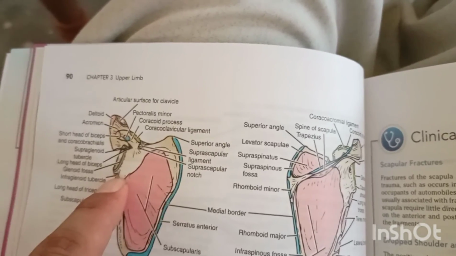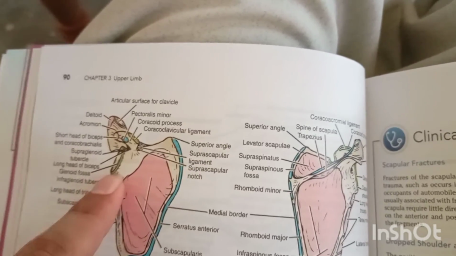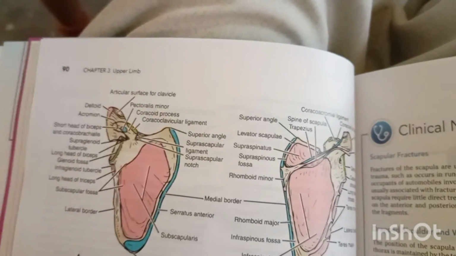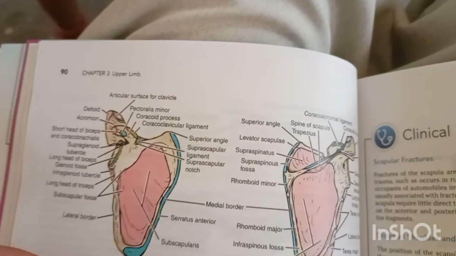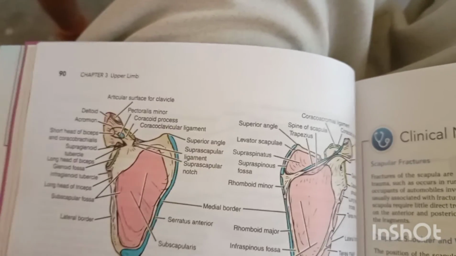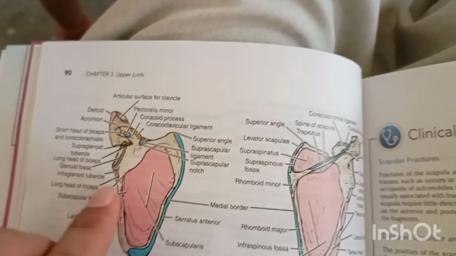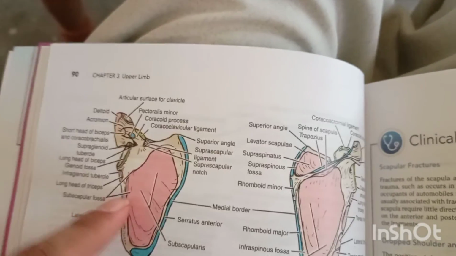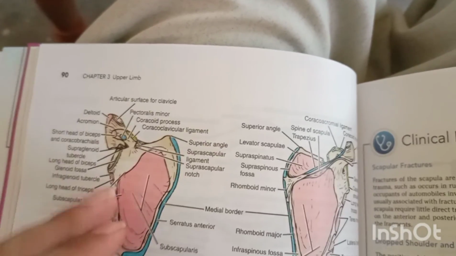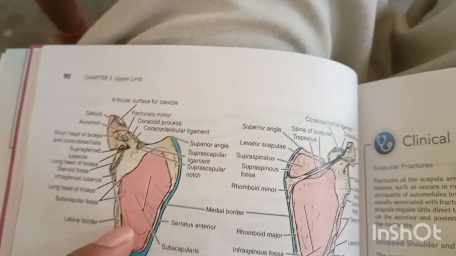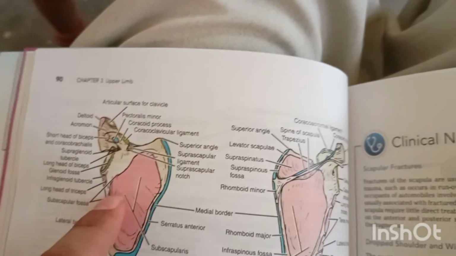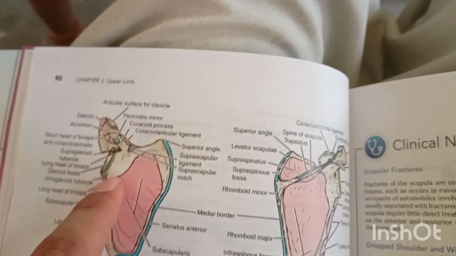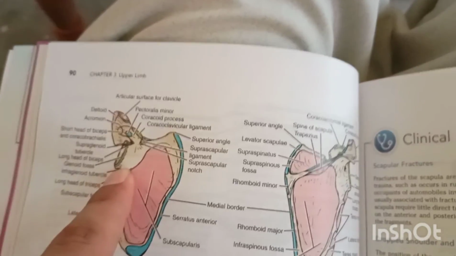Below the glenoid fossa, to the infraglenoid tubercle, the muscle attached is the long head of triceps brachii. We know triceps has three heads: the long head, the medial head, and the lateral head. These are the three heads of triceps brachii. Here is attached the long head. The other two heads are not attached to the scapula; they are attached to the humerus. So only the long head of triceps brachii is attached to the scapula, at the infraglenoid tubercle.